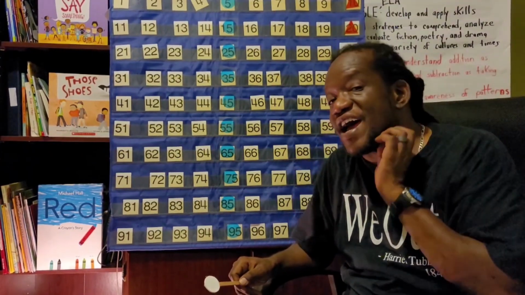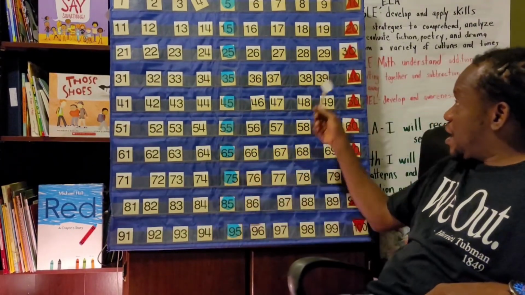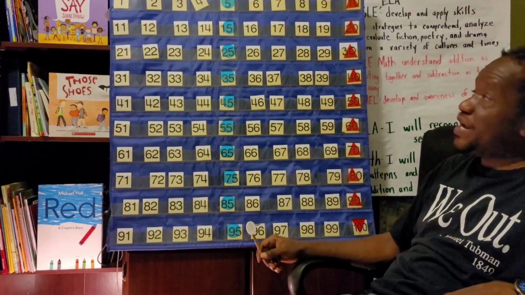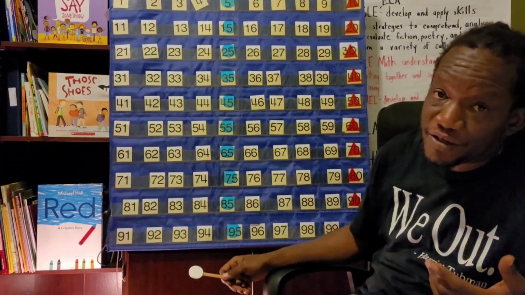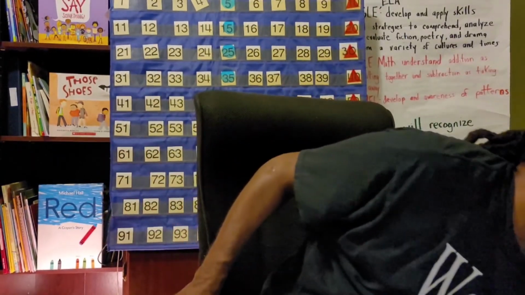And it does what? It repeats. The pattern repeats up and down the whole number chart. When you see our pattern, the blue and red colors, or the circle and the triangle, you see it up and down the whole entire chart. Because a pattern does what? It repeats.